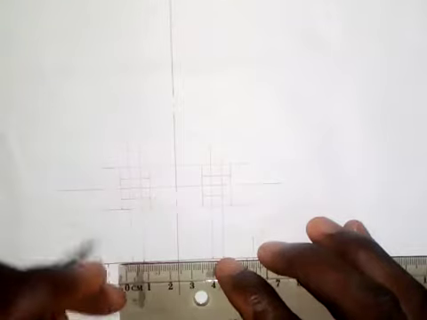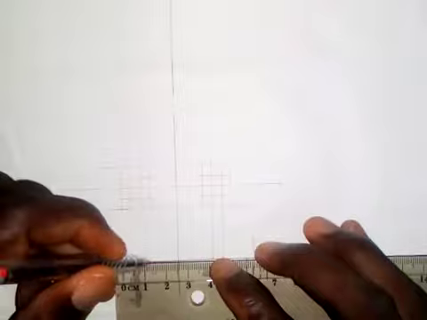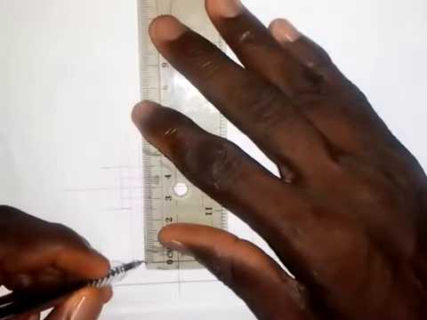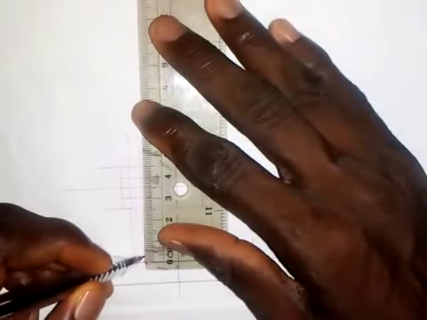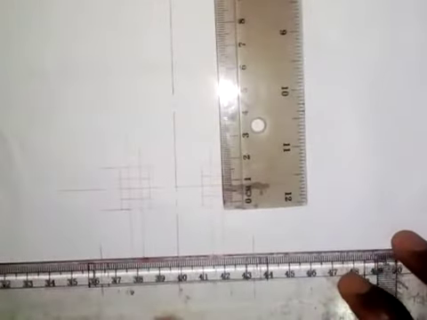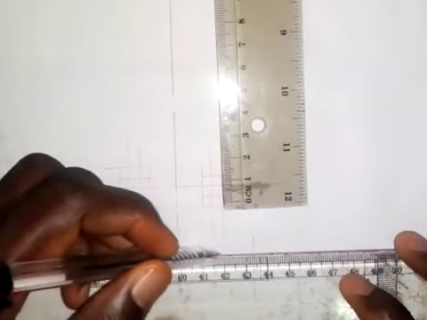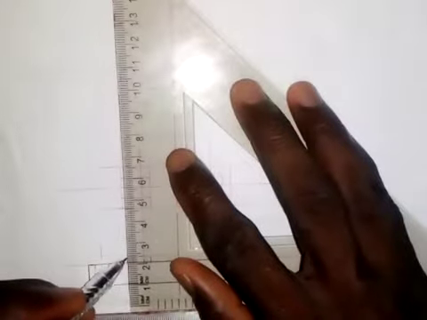I will also take 3 millimeters from here to here. So this is 3 millimeters. I will also take 3 millimeters from here up. So this is 3 millimeters here. Here I'll just draw a horizontal line like this. It will also apply to this. Then here I will draw a vertical line like this. So here I will draw a vertical line like this.